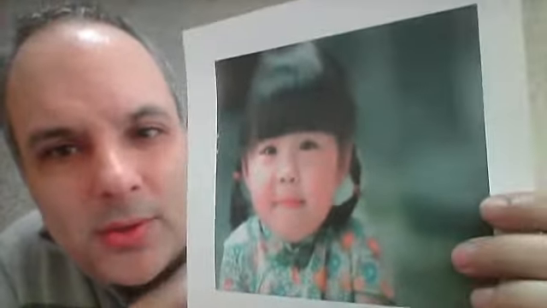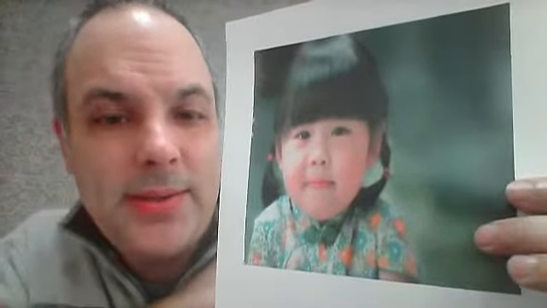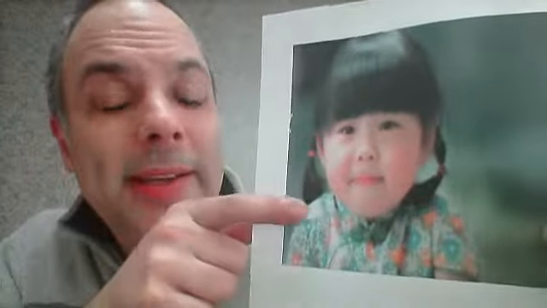Now, the second word is infant. Infant just means small child, okay? So this little girl is an infant, okay? Or we say she is in infancy, okay? So in infancy. Or we say during infancy, okay? So infancy, maybe up until 2 years old, 3 years old, that kind of stuff, okay?